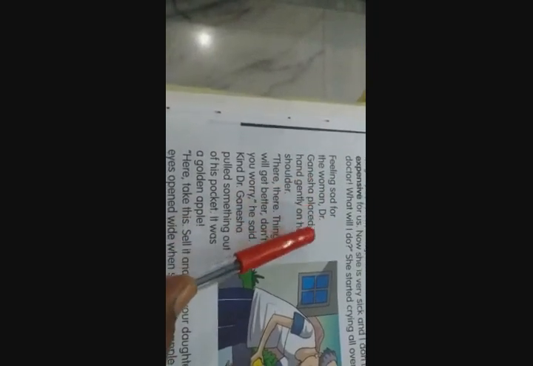Feeling sad for the woman, Dr. Ganesha placed his hand gently on her shoulder. "There, there, things will get better. Don't you worry," he said. Kind Dr. Ganesha pulled something out of his pocket. It was a golden apple. "Here, take this. Sell it and take your daughter to the doctor."